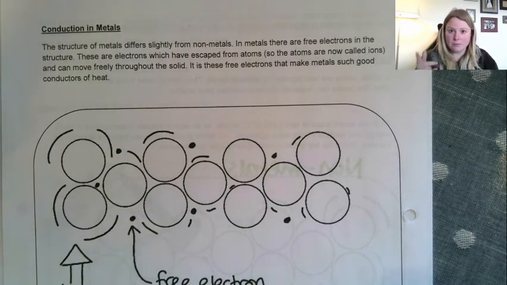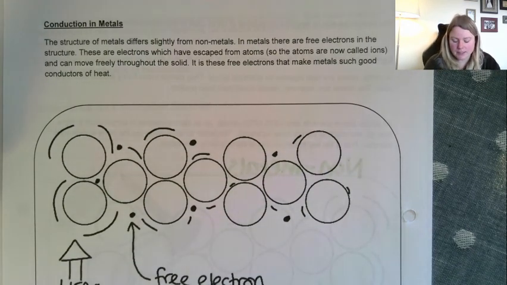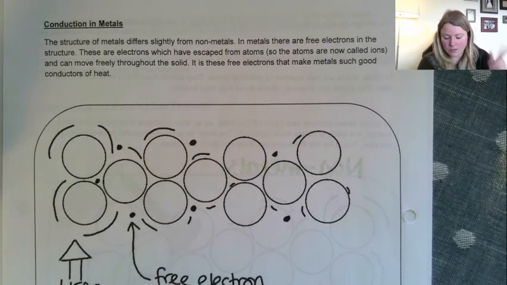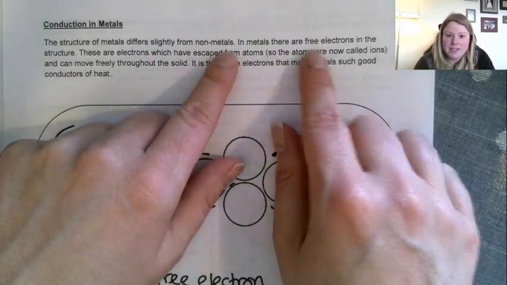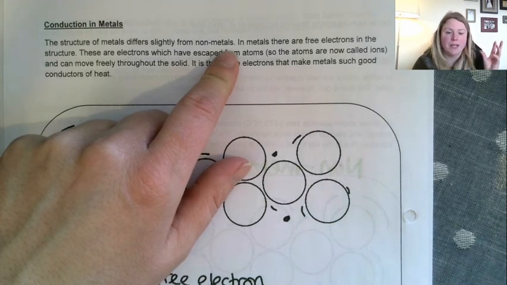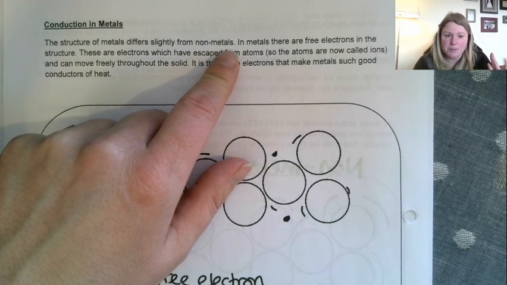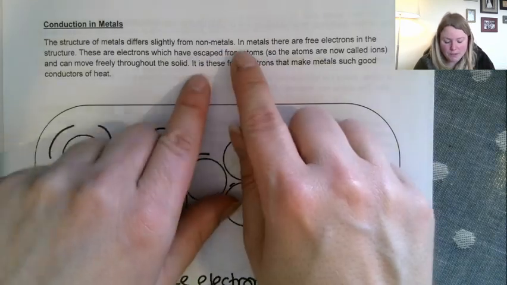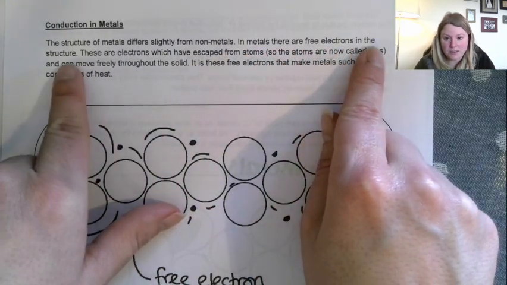Now, you've maybe learnt about that in chemistry. If you haven't, you will at some stage. In fact, we'll talk about it a little bit more when we're doing static electricity. So in metals, what actually happens is that some of those electrons from the atoms aren't connected to the atoms anymore. They're free to roam around the place, and they actually end up speeding up the process of conduction in metals.